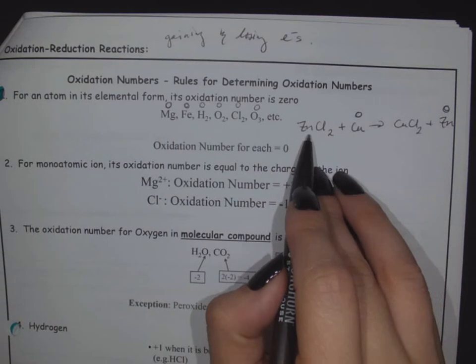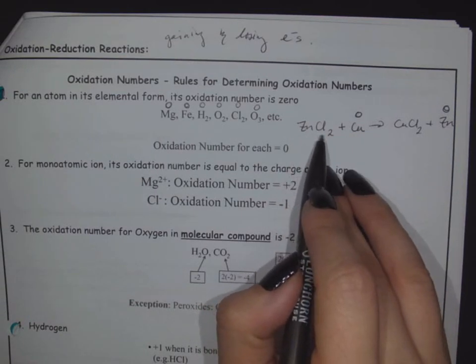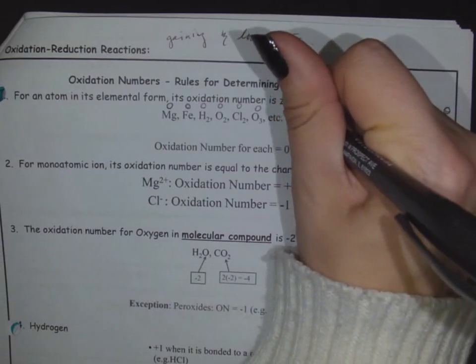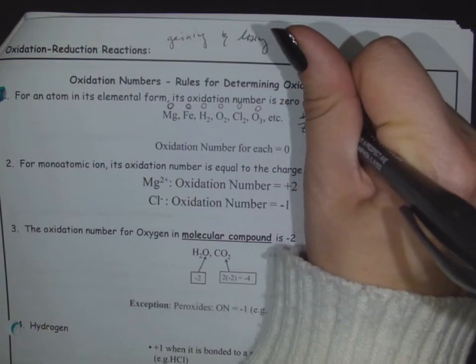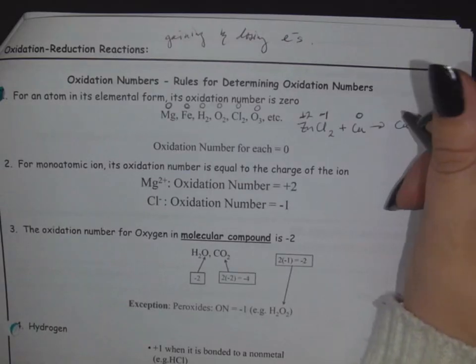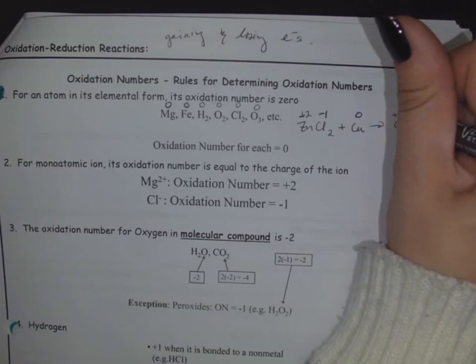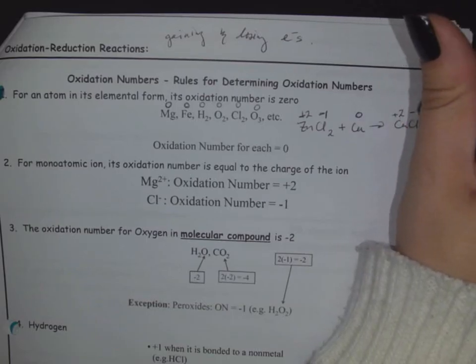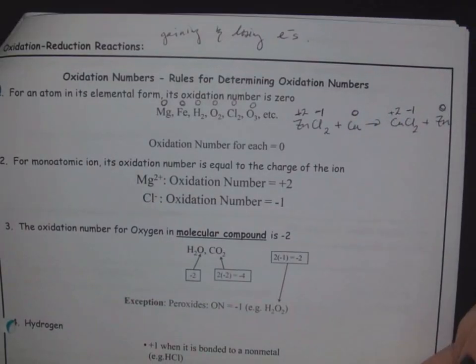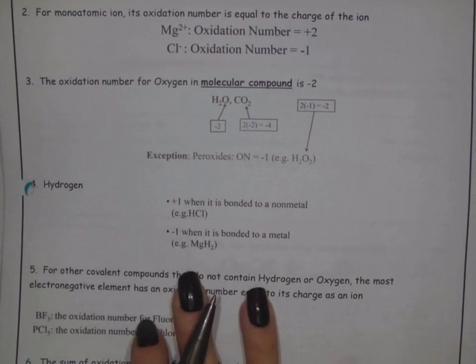So because zinc has a +2 charge as an ion and chlorine has a -1, those are the oxidation numbers. So we get +2 and -1. Okay. Now copper, because it crisscrosses here for a 2 and a 1, we know that it's a +2 and this is a -1. So those are the oxidation numbers. Okay. Next, rule number 3.